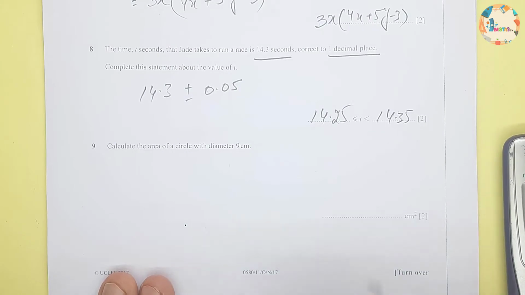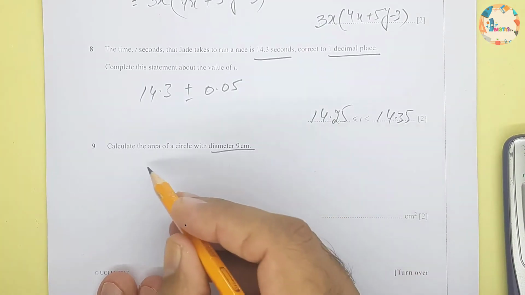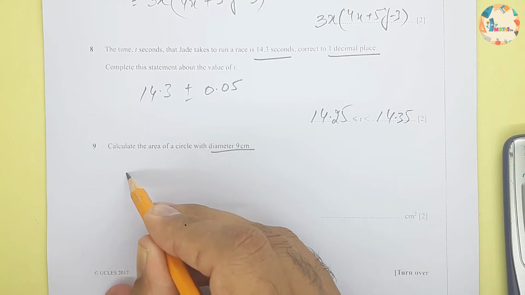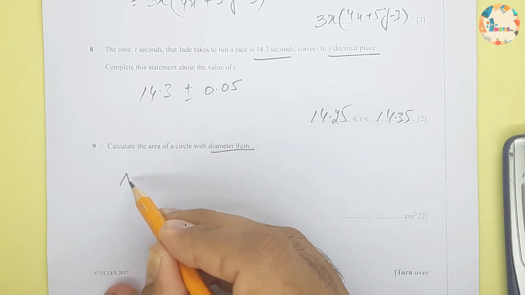Calculate the area of a circle with diameter 5. So we know that the area of a circle is pi r squared.